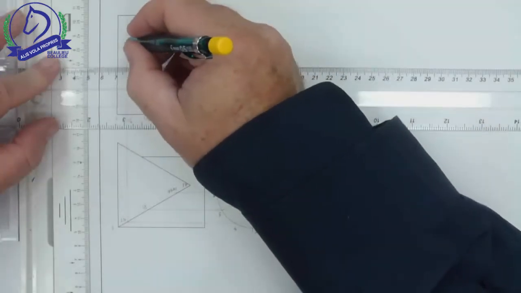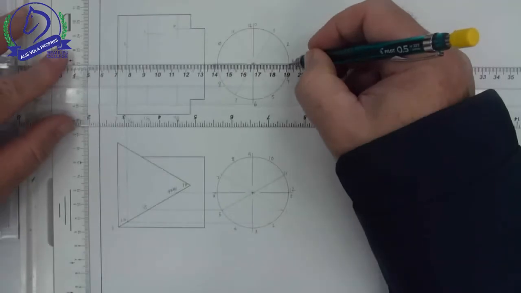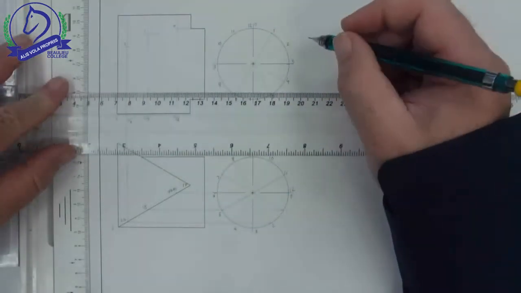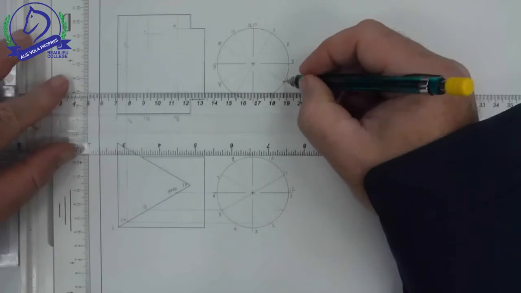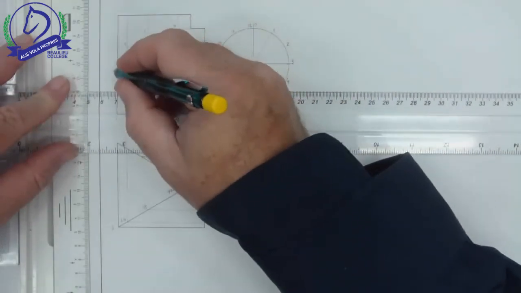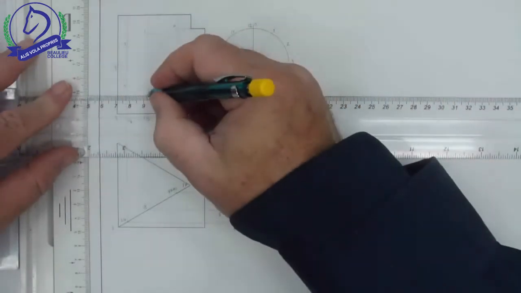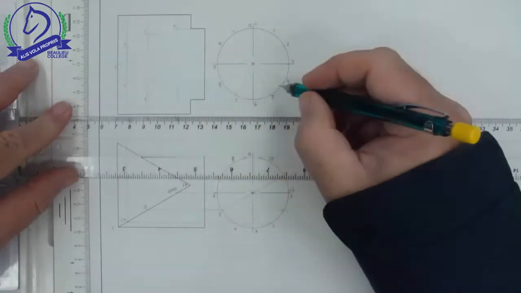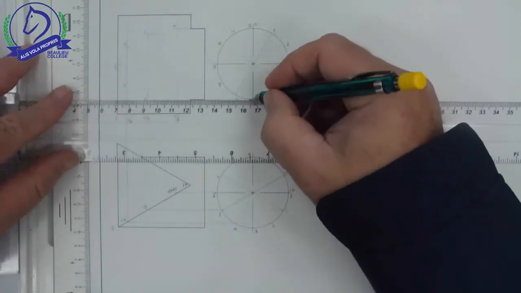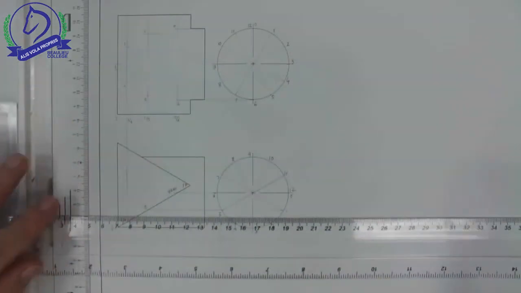Project that to cut point 2. Point 3, the widest point, is touching the last line or the edge of my triangle. Point 4, 5, and point 6 is my lowest point.